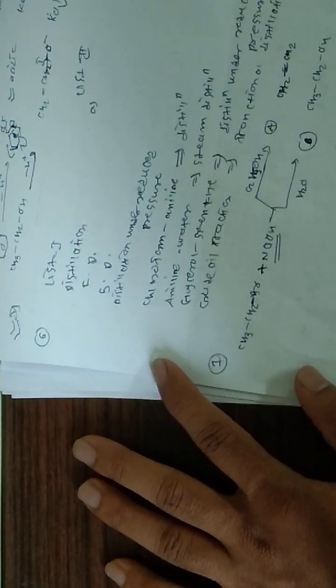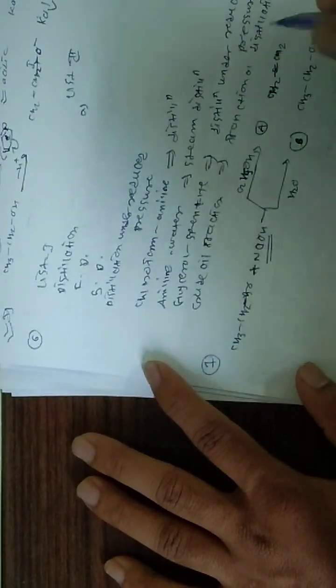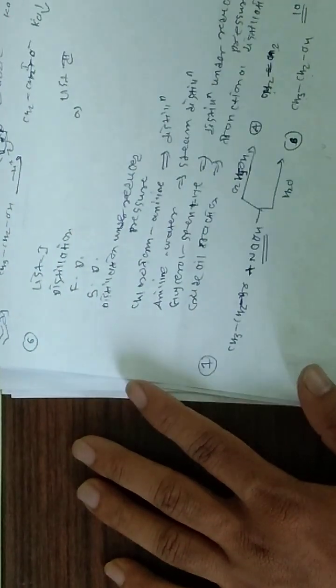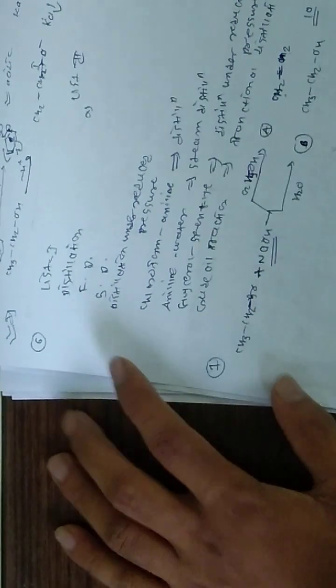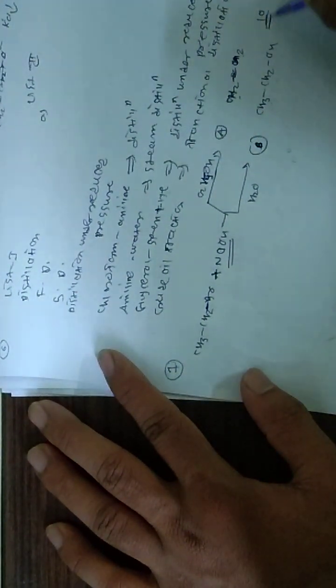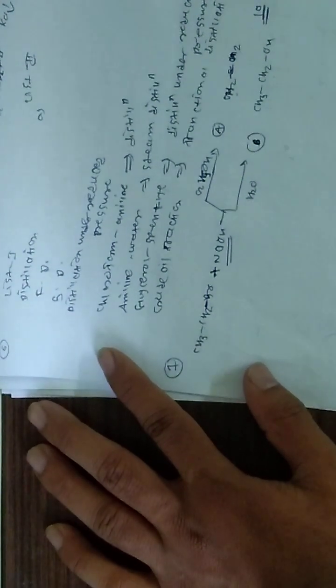How many hydrogen atoms are there? 4, plus 6, that is 10. So here the answer is 10. This is a numerical answer type question. You have to write directly what the answer is. So here the answer is 10.